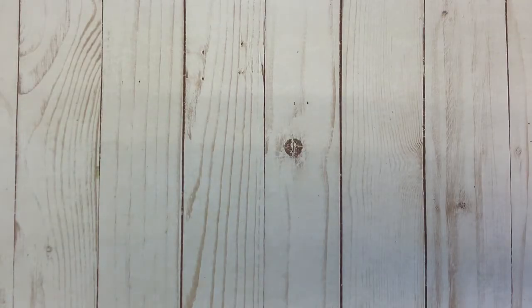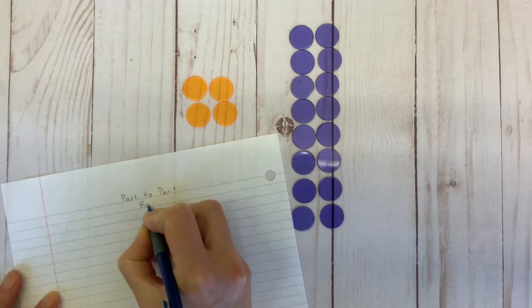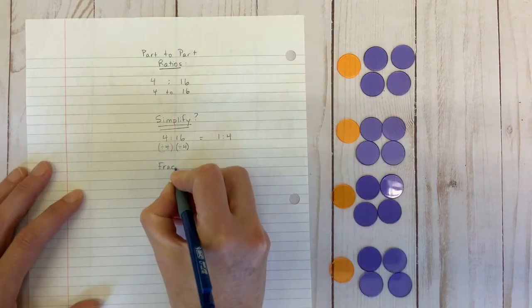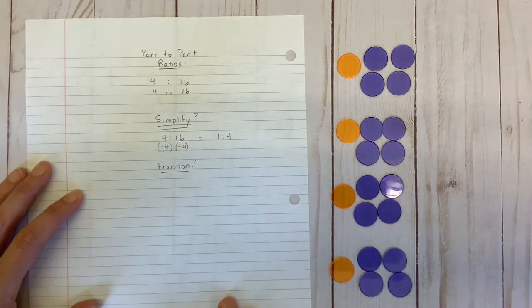And now you're going to independently practice recording and simplifying part-to-part ratios. Plus, to keep your fraction skills fresh, make sure you express each set as a fraction in lowest terms as well. Good luck, everyone.